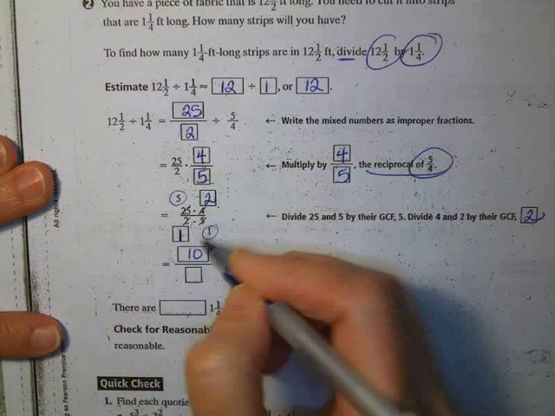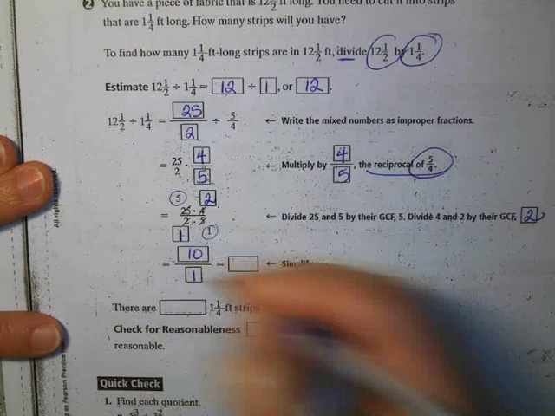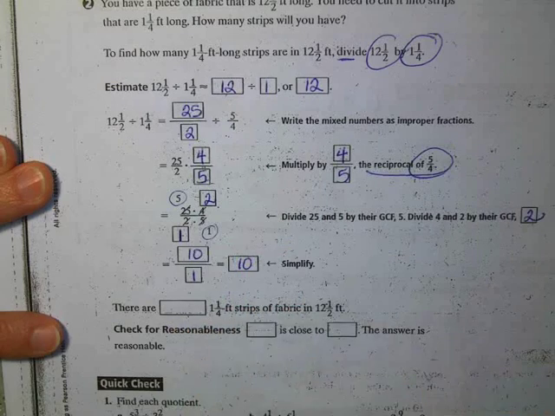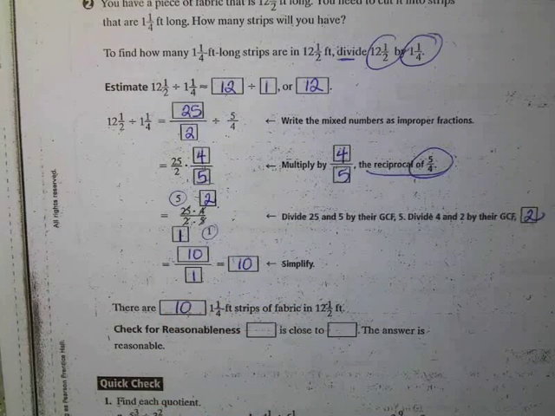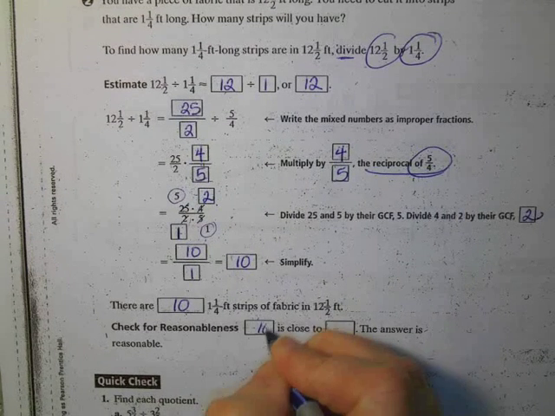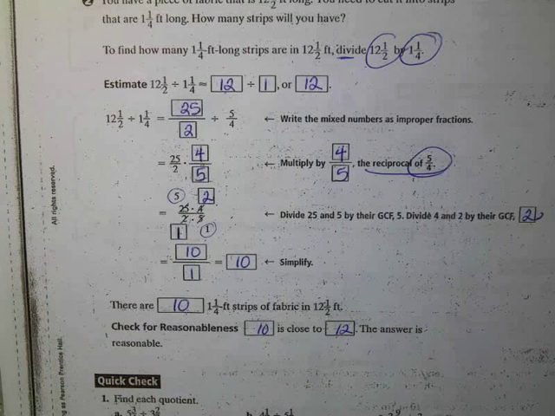So 5 times 2 is 10. 1 times 1 is 1. So it simplifies to 10. So that tells me that there are 10 1 1/4 foot strips of fabric in 12.5 feet of fabric. So is this reasonable? Well, 10 is pretty close to 12 or 13. So the answer is reasonable.